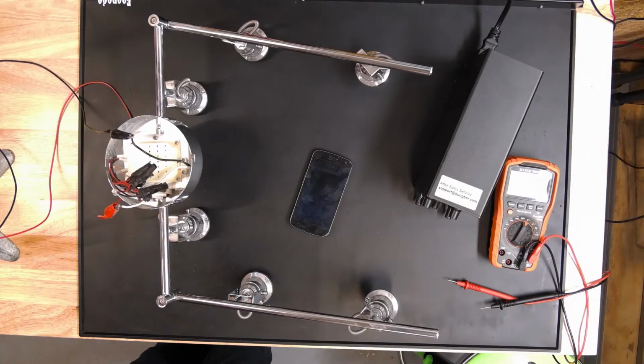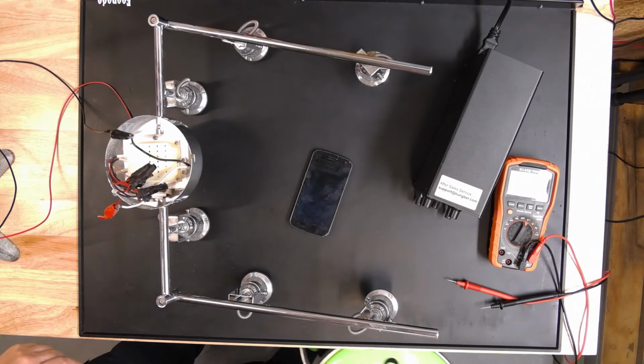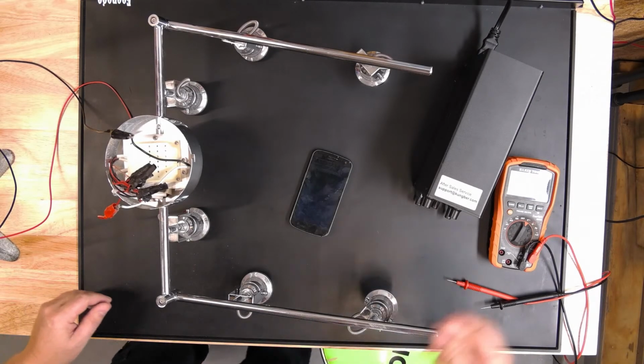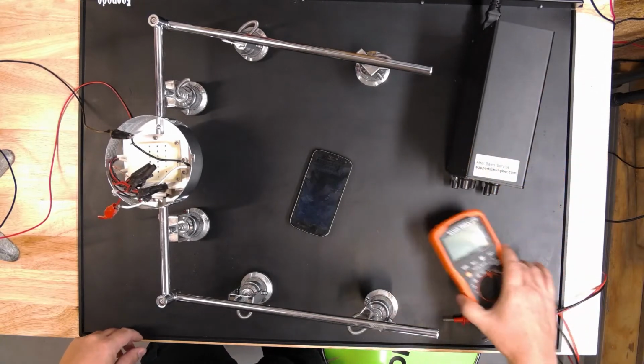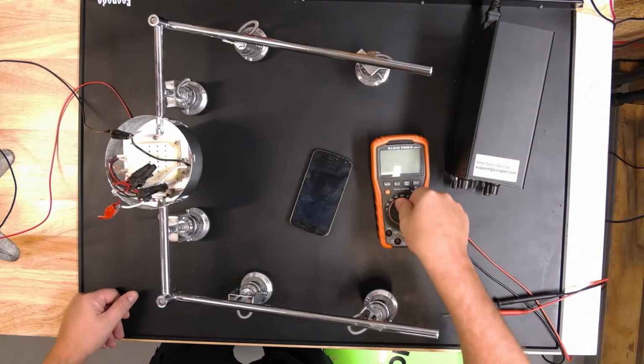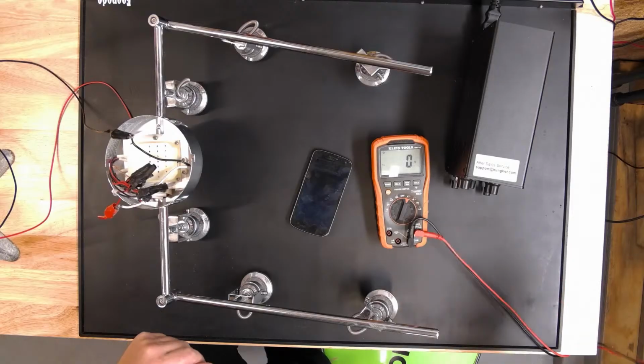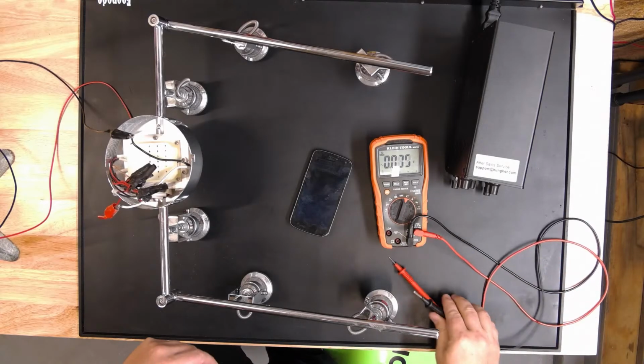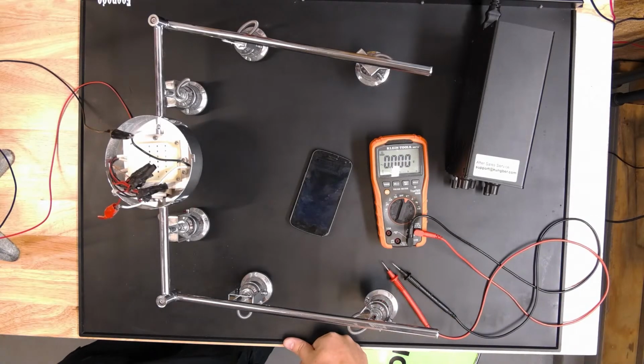Okay, so let's go ahead and do this, guys. All right, y'all ready? This could catch fire. I have no idea. Let's do it. I've got my multimeter over here, and we're going to take some measurements to make sure that my toroidal transformer over here is good.